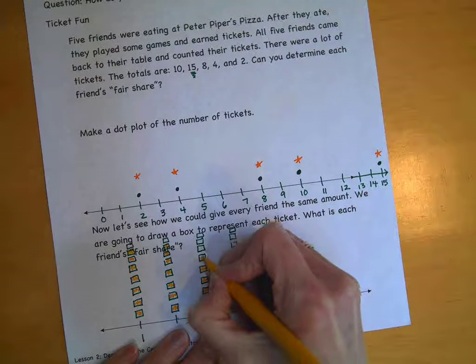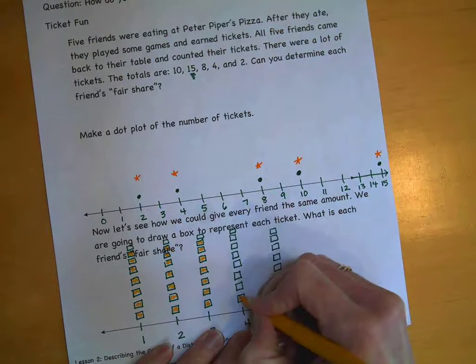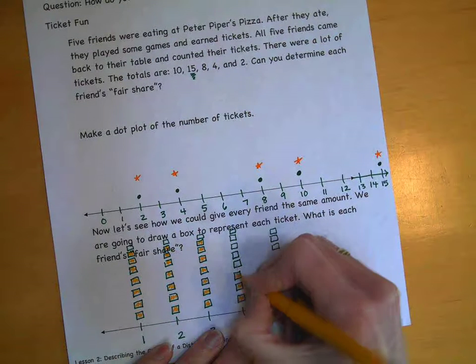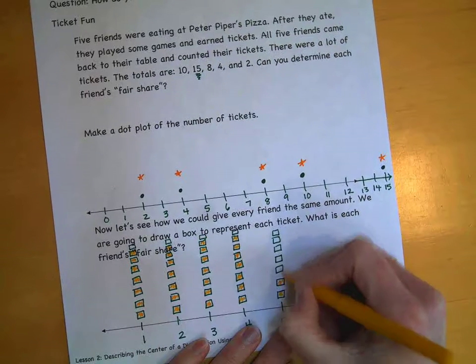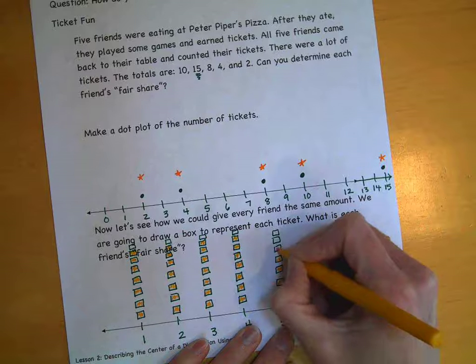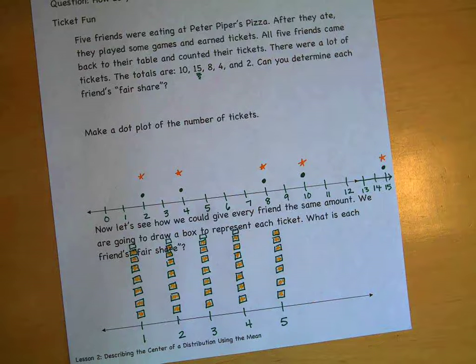1, 2, 3, 4, 5, 6, 7. 1, 2, 3, 4, 5, 6, 7. 1, 2, 3, 4, 5, 6, 7.